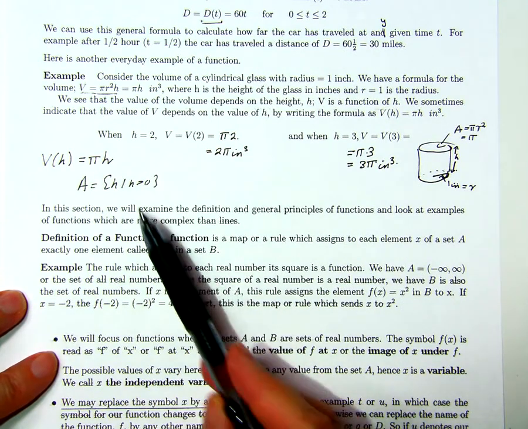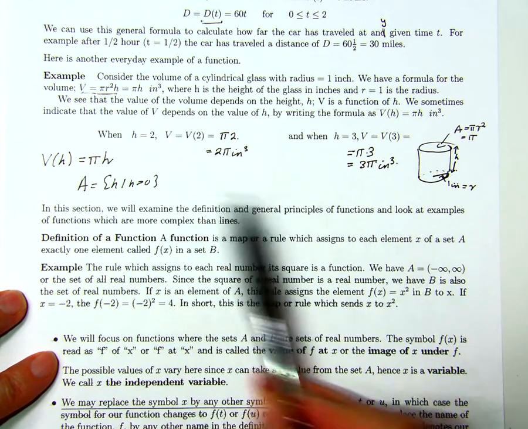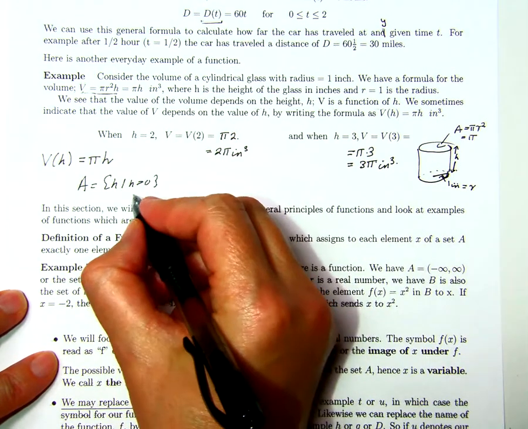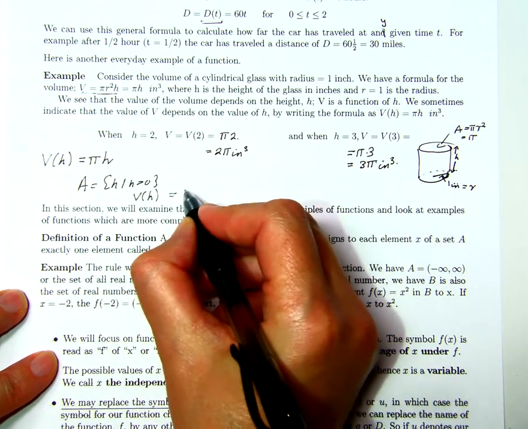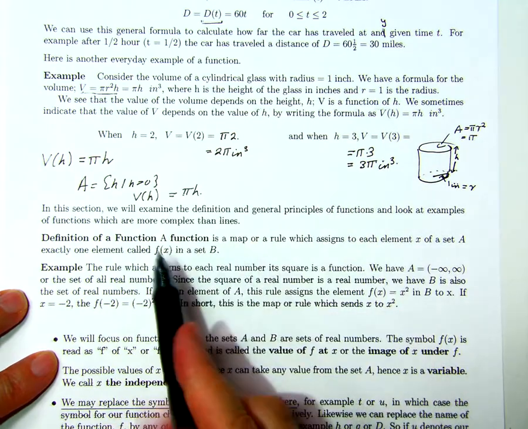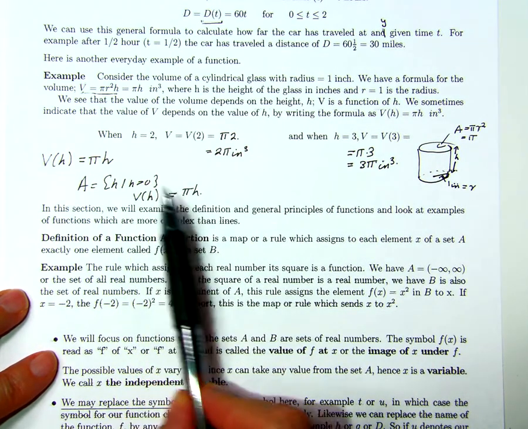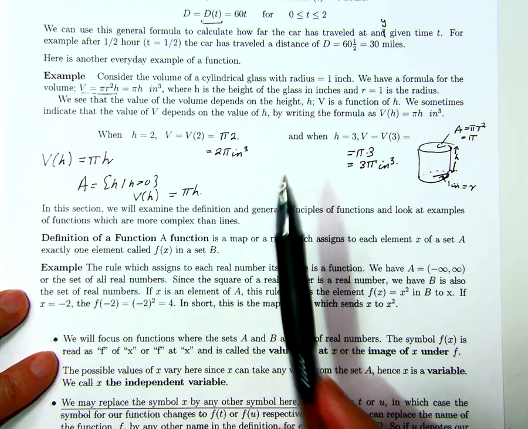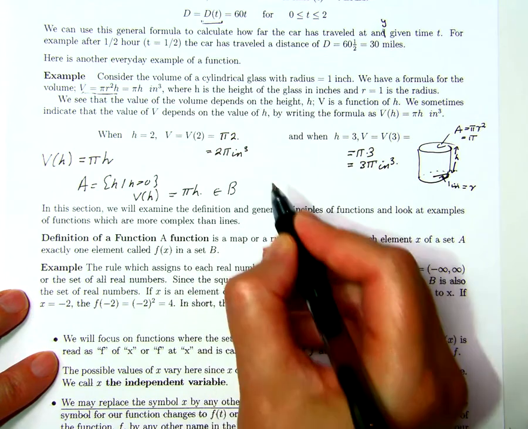values from A? Well, we have a rule, and the rule is that v of h is equal to pi times h. So the rule is that if I pick any one of these values, h greater than 0, I multiply it by pi, and then I should get something in a set B. What would that set B be?